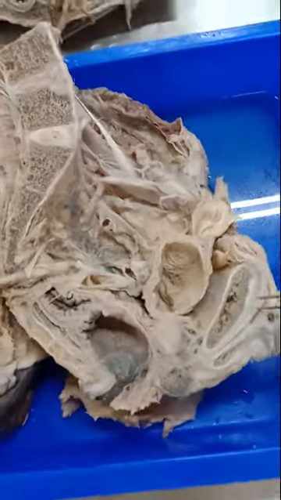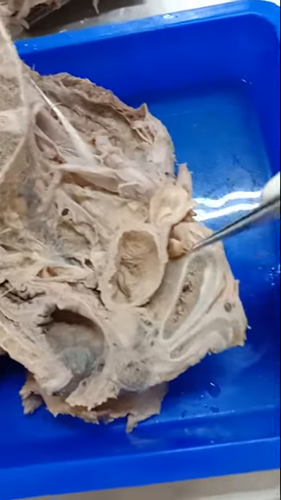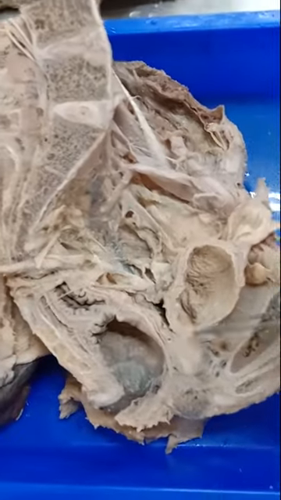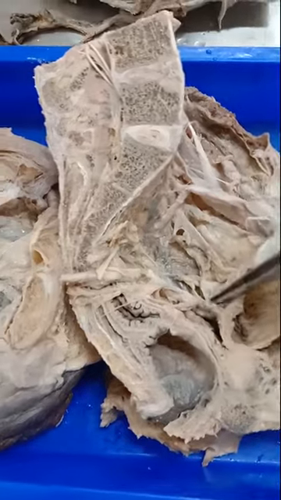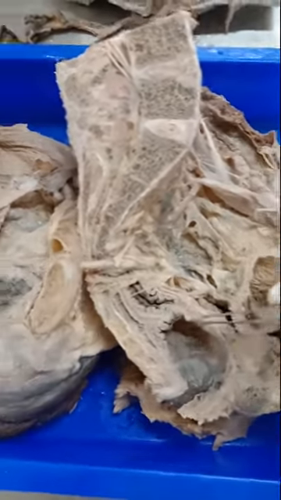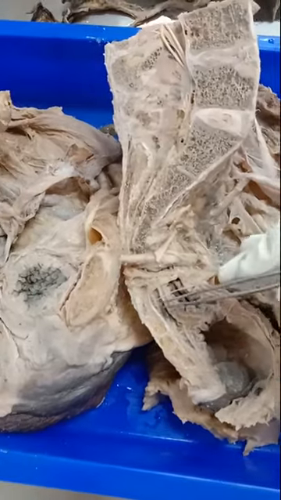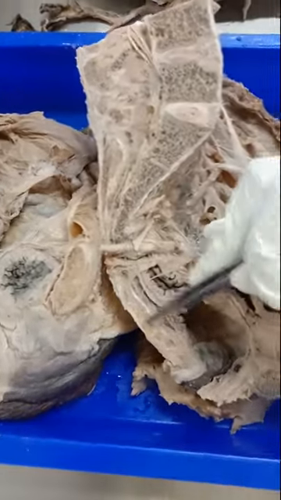To repeat again, in male, starting with the body of the pubis, retropubic space of Retzius, urinary bladder, prostate, rectovesical pouch, Denonvilliers fascia, then rectum, then presacral fascia, then the sacrum.